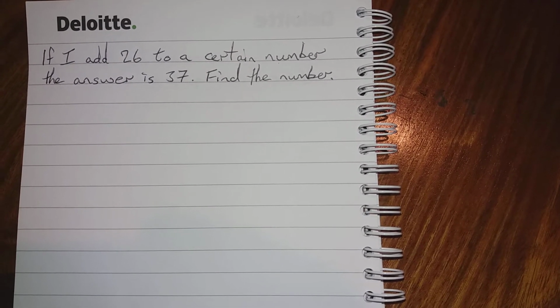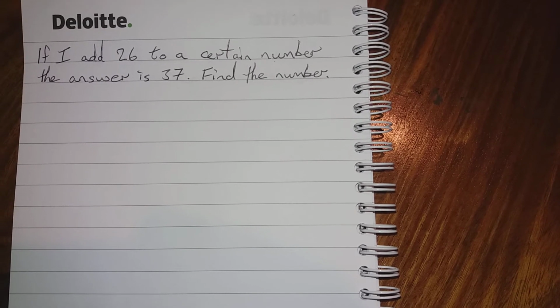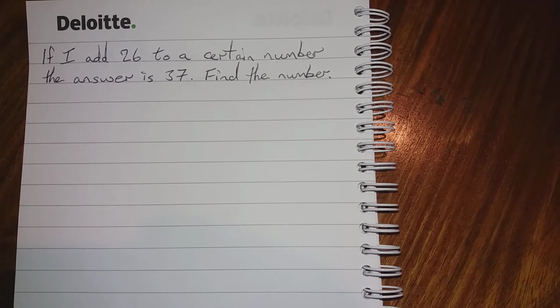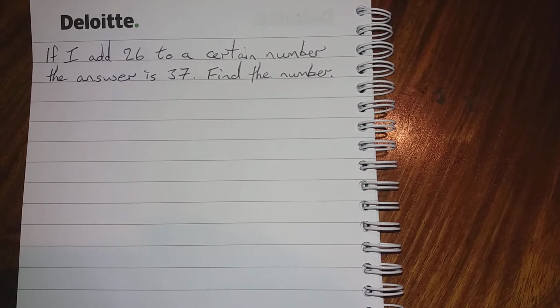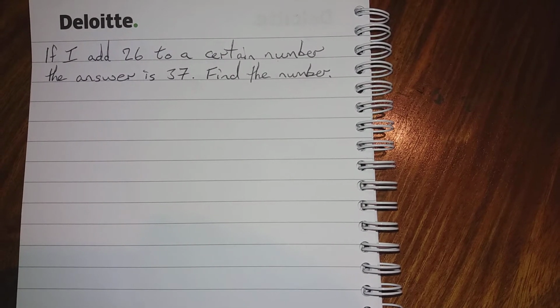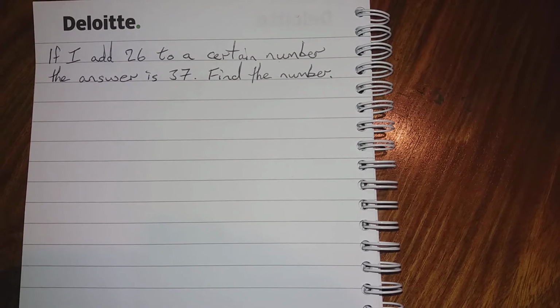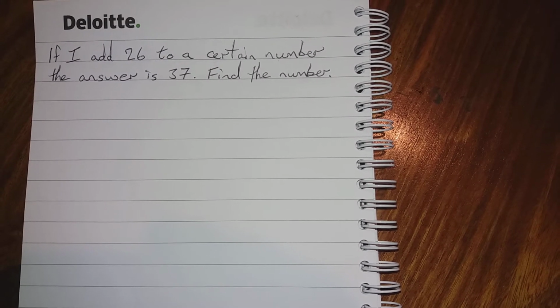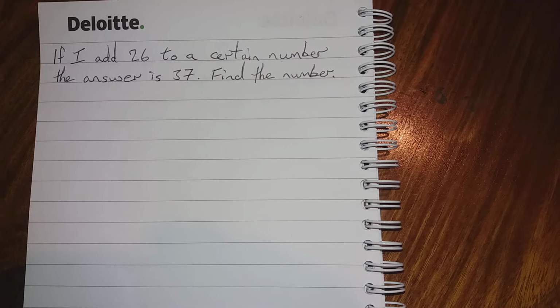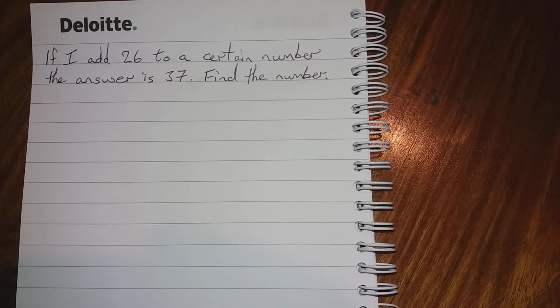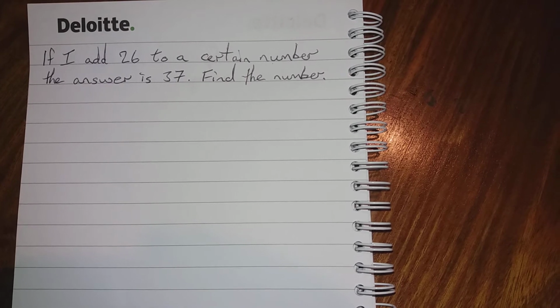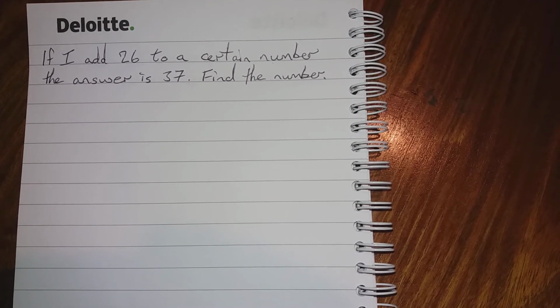Okay, now for these particular problems as well, we will never be using more than one letter. So if we have an x in an equation that we're forming, we won't have a y or an a or a b. We can have more than one x in the equation, but we can't have two different letters like an x and a y. Okay, and the x will represent usually what it is we're trying to find.